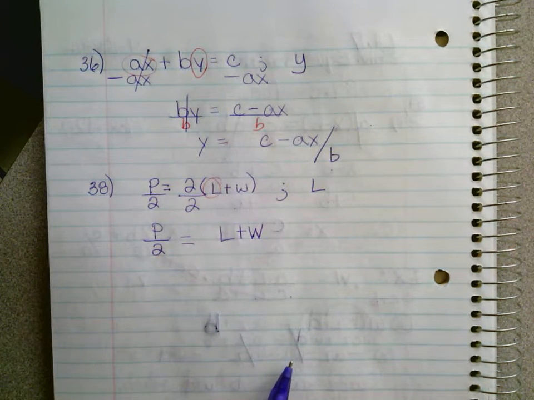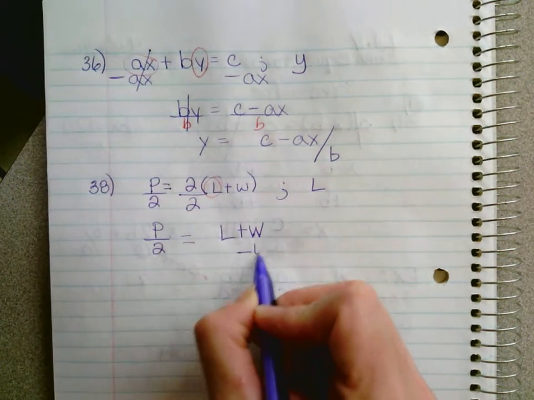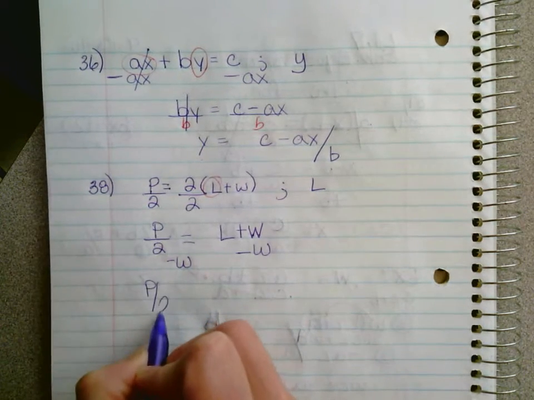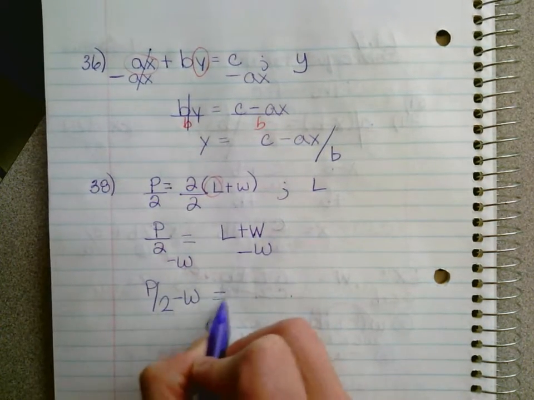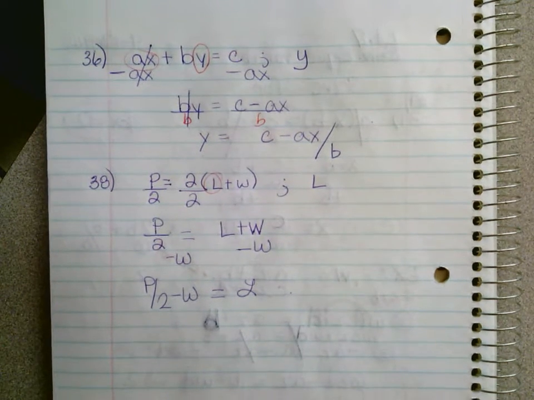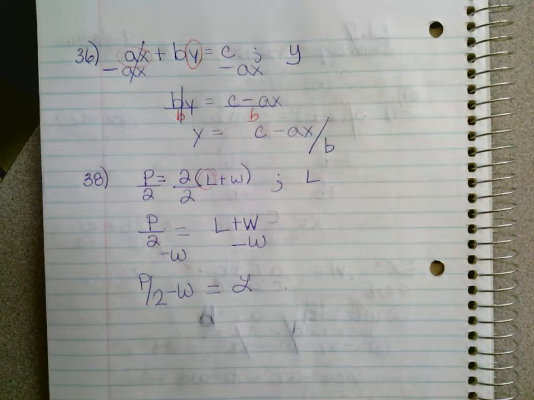What can I do now to get L by itself, Miss Amber? Subtract W. 1/2 p, or p divided by 2 minus W, is equivalent to L. There's your final answer.